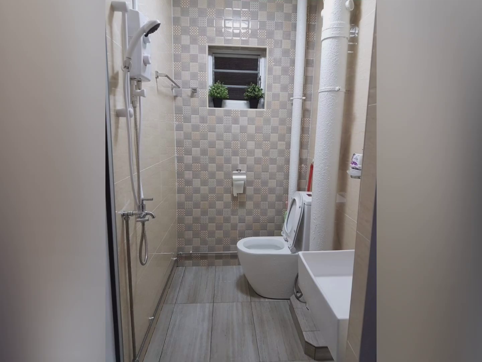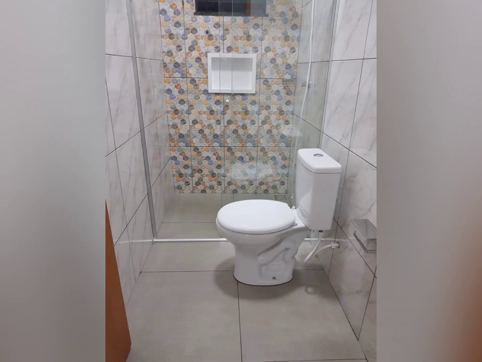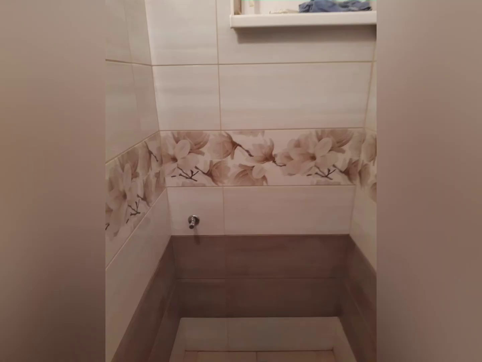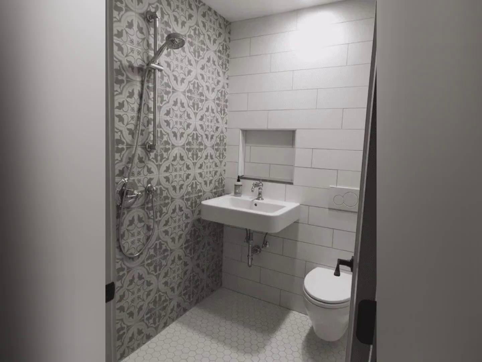So one box of tiles will cover a total area of 9 square feet, and our wall's total area is 140 square feet. So if we divide 140 by 9, it comes to 15.5. That means we require 16 boxes.